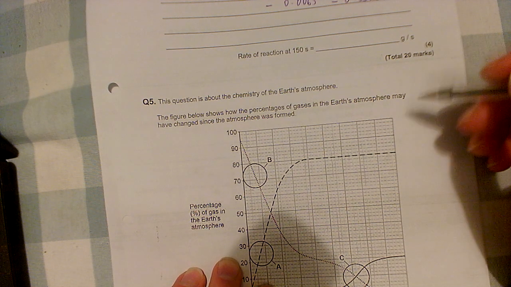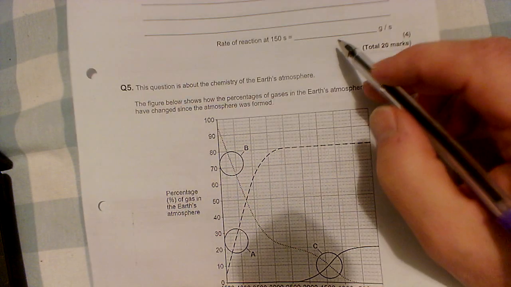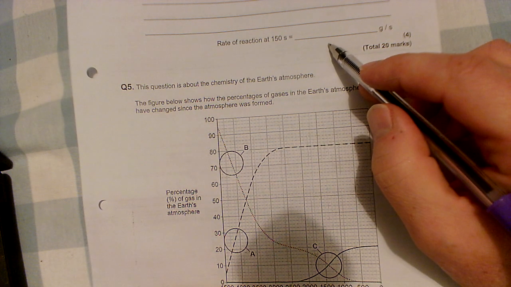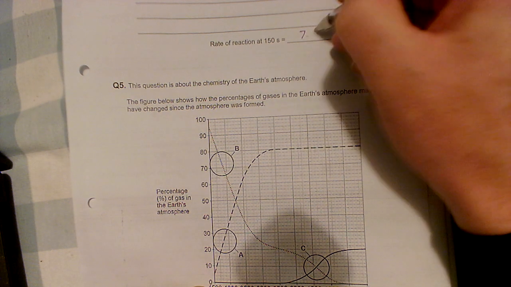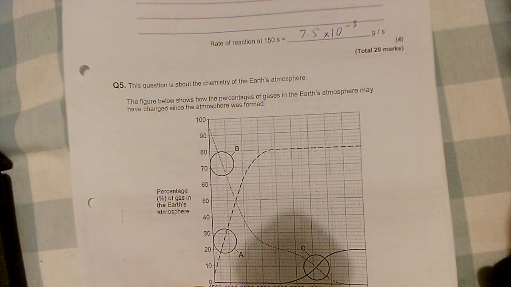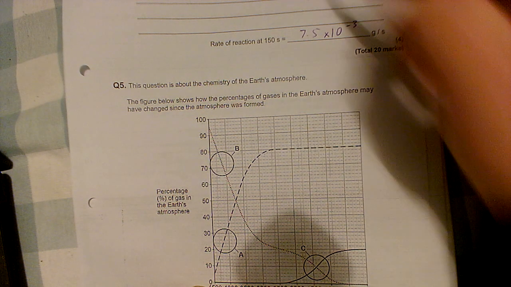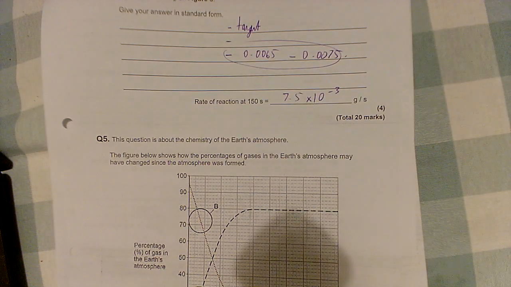So it's the rise over run, in other words, the mass change for that tangent divided by the time change for that gradient. And then finally you had to give your answer in standard form, and so it was 7.5 times 10 to the minus 3, or 6.5, or 7 times 10 to the minus 3, depending on what value you got there. And that's the end of question 4.